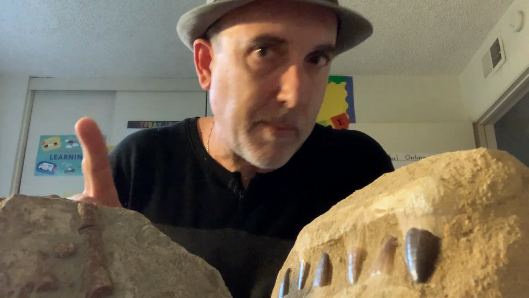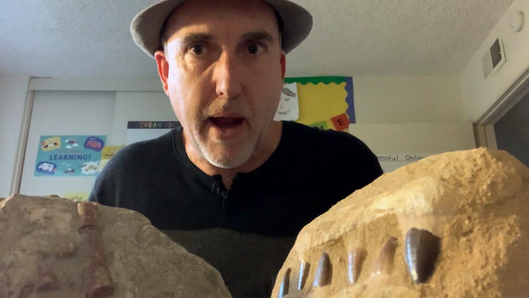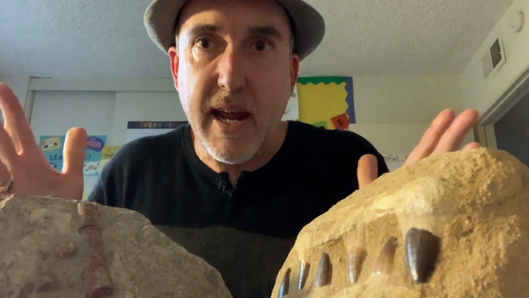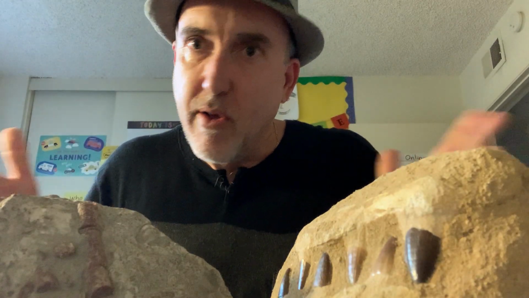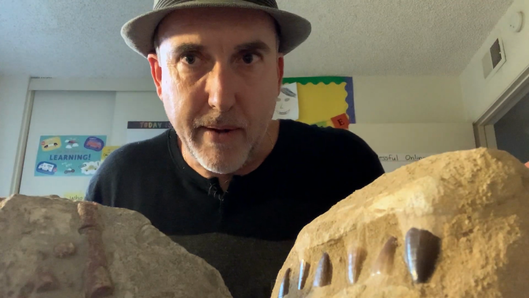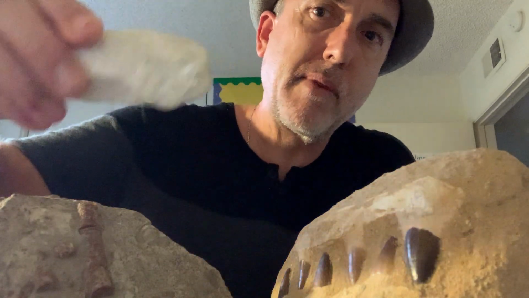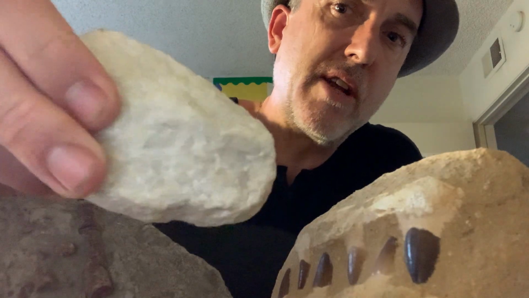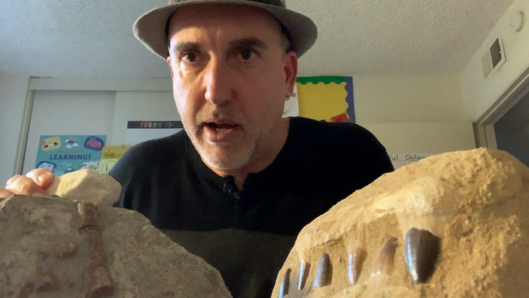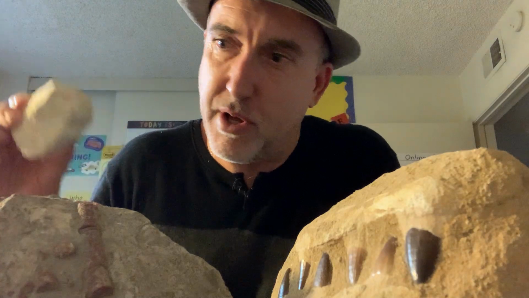Not good for fossils. Metamorphic rock is also not good for fossils. Why? Well, with all this pressure and heat, okay, any kind of animal that might have been able to turn into a fossil was destroyed. Here's some metamorphic rock that you could look at. Okay, just very solid, not good for fossils. Metamorphic rock created by pressure and heat, not good for fossils though.